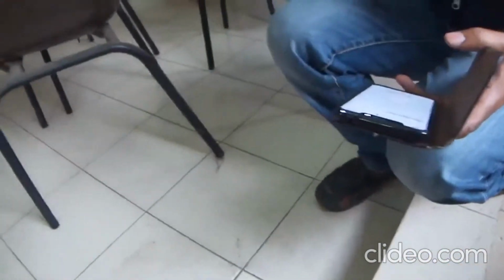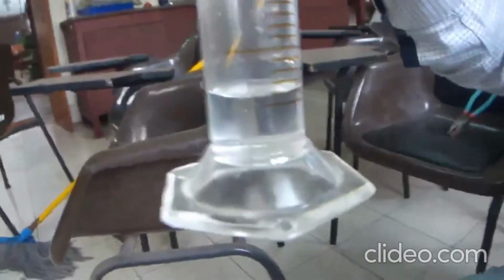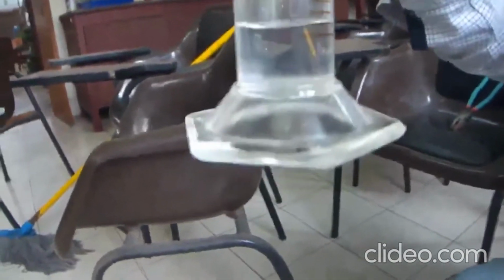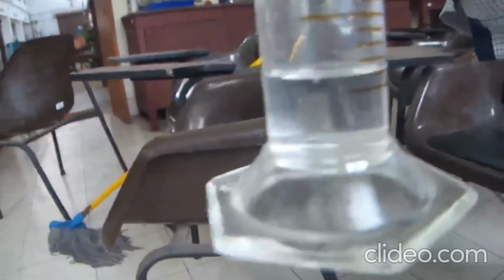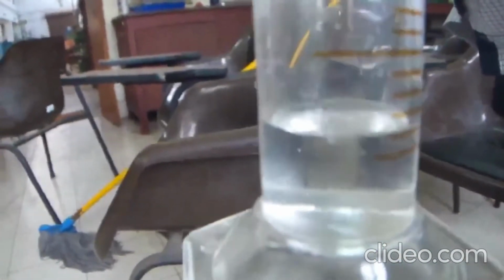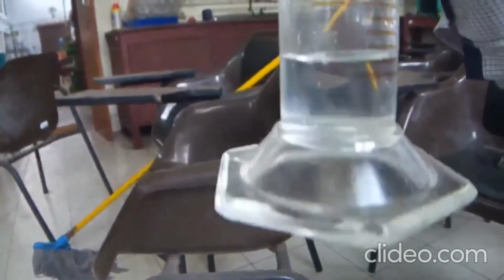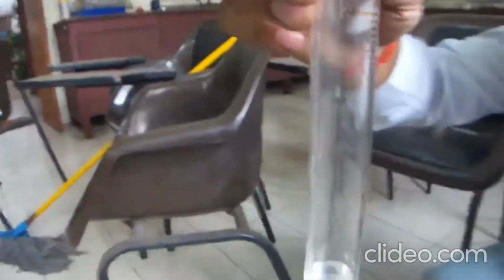Take this. How much amount? This is 6 milliliter. 10, 20, 30, 40, 50 milliliter, this cylinder is. So bottom is 5 and now one extra, 6 milliliter of water in 2 minutes from this.